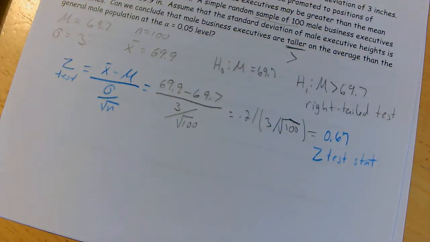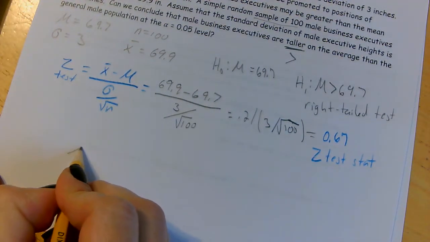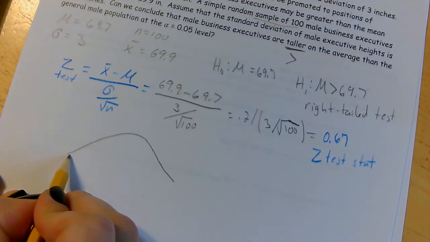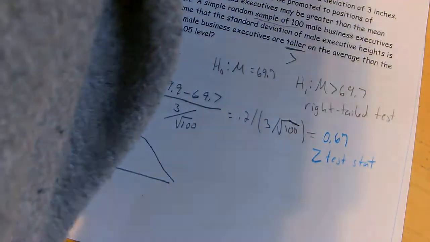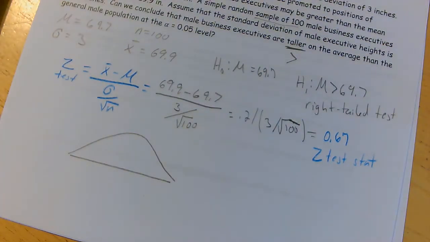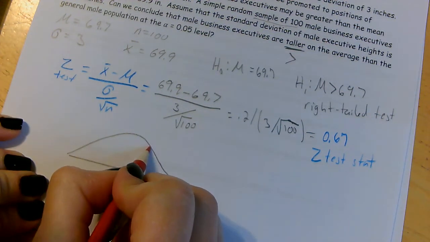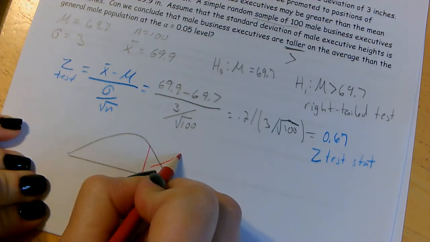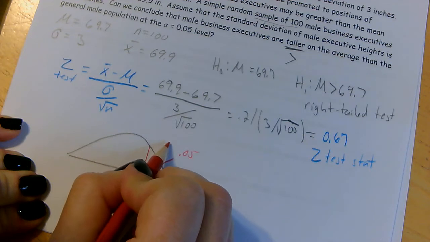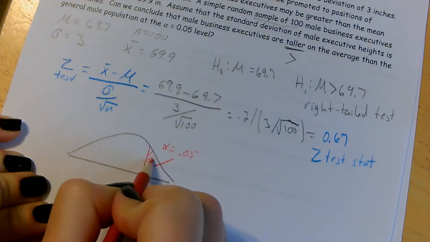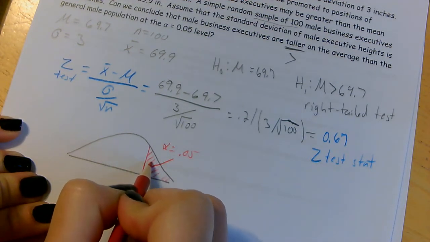So here we have a right-tailed test. If I have a 0.05 level of significance, that's this right here.